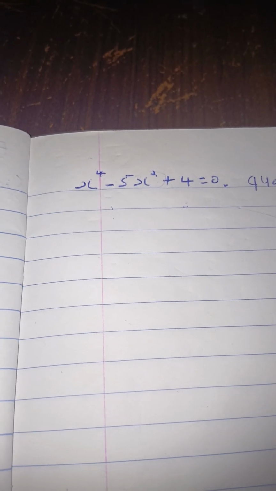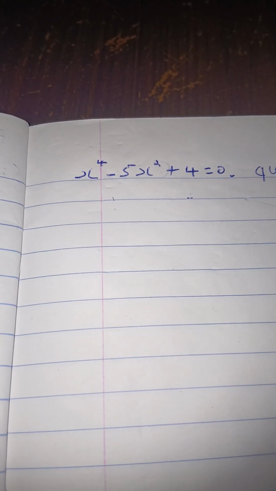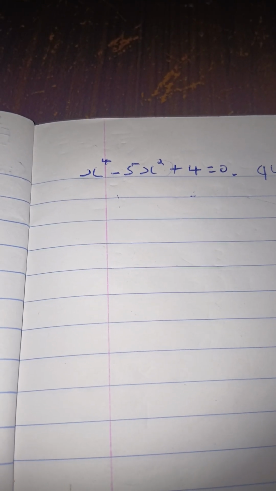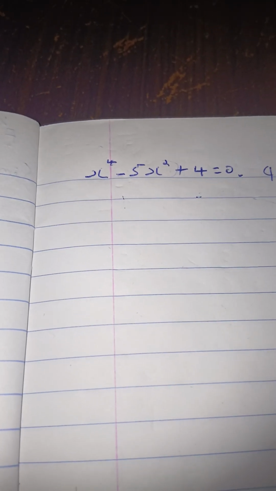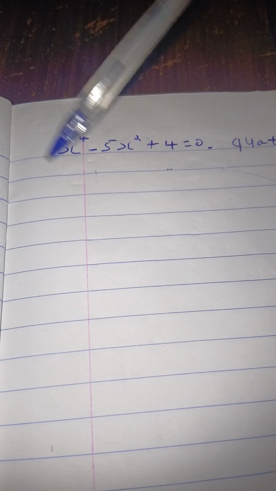Problems such as this usually have 4 solutions, and that is true for any polynomial of degree 4, and this applies to any polynomial of degree 3. If the degree is 3, it has 3 solutions. If the degree is 2, it has 2 solutions. If the degree is 7, it has 7 solutions. For this problem, the degree is 4, hence this equation has 4 solutions.